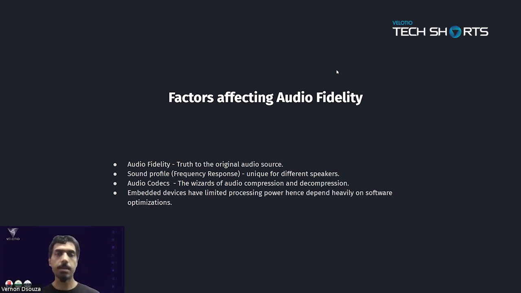Let's understand some factors affecting audio fidelity. Through audio fidelity, we understand how accurately a reproduced audio signal resembles the original sound source. Every speaker has a unique sound profile or frequency response. This inadvertently affects the audio signal. It is also the reason you hear people describing audio from one speaker as warm and another as bright.